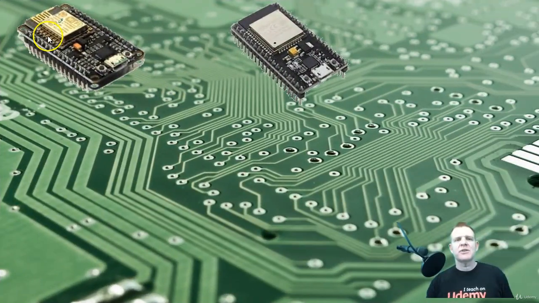Okay guys, welcome back to the course, and in the second lecture of the first section of the course, we're going to talk about the hardware devices that we're going to utilize during this course, and which ones you may need or not need, depending on your preference, and which ones you might already have. So we have these 2 Espressif ESP devices. Here on the left is the ESP8266, and on the right here is the ESP32.